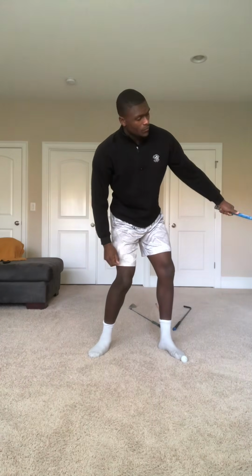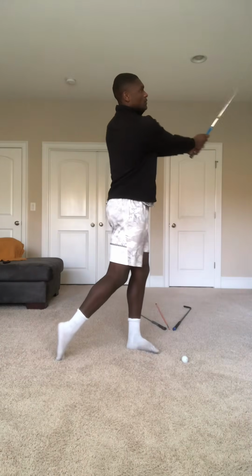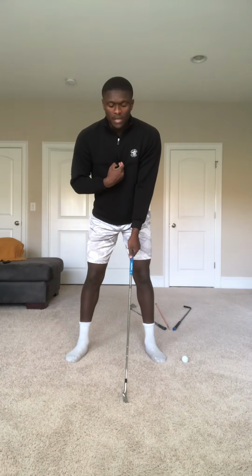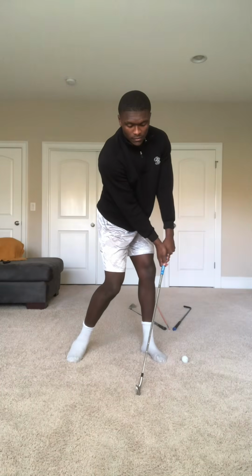Then, if I get here with my left arm, with more width, so let's shift over this way, in order to get to it, I have to turn some more. And what turn guarantees is the ability to keep the same loft or decrease the loft, because what influences how much loft we can have is shaft lean. Shaft lean is controlled by how much our body can turn.